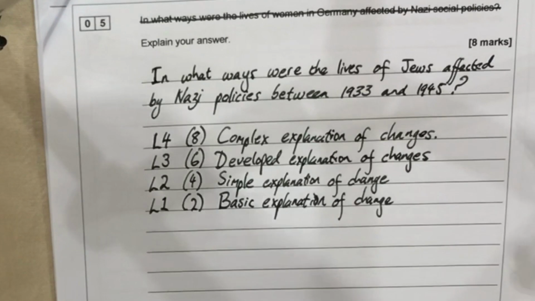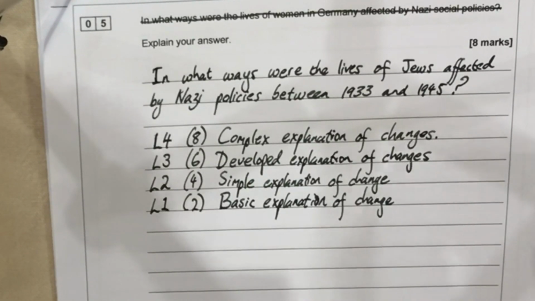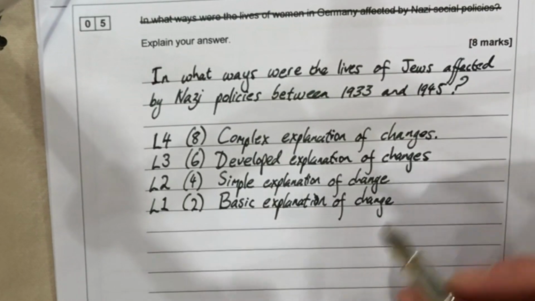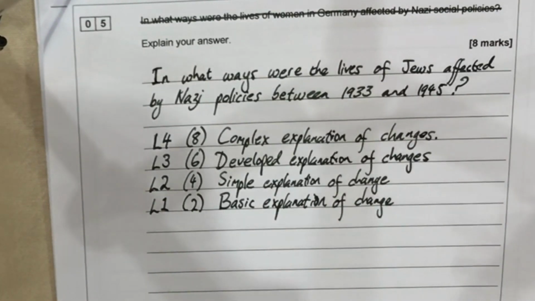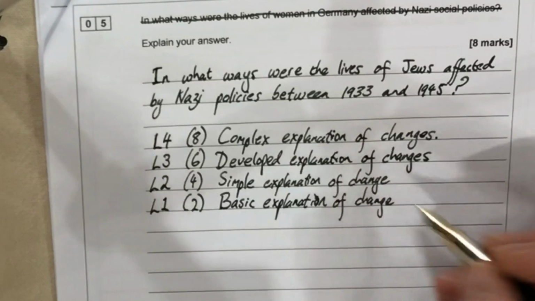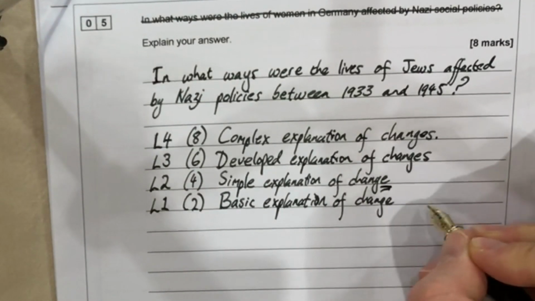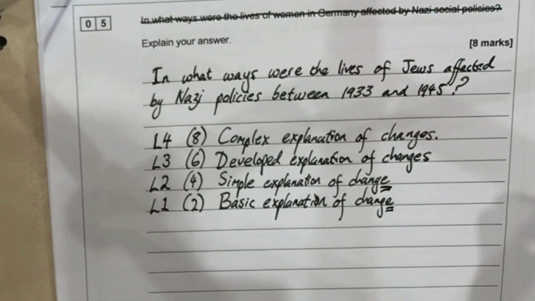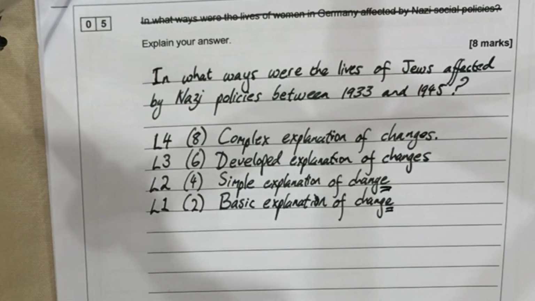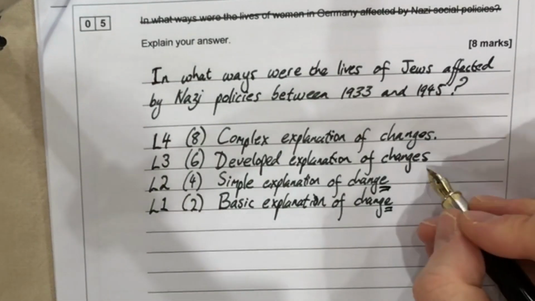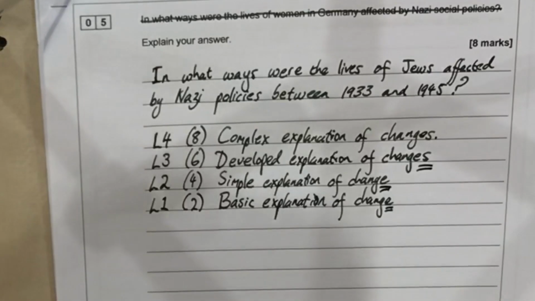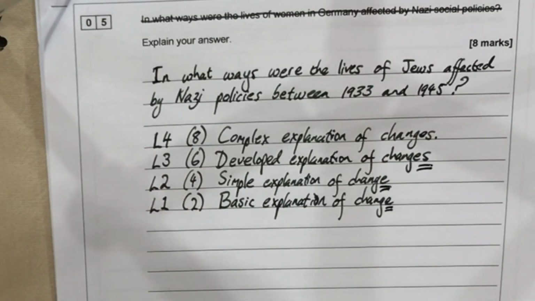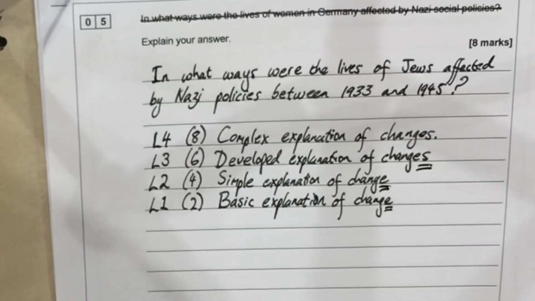One of the key things I think just to notice at this point here is this. For level 1 or level 2, it talks about you just using or just making a simple explanation of a change overall. Level 1, a basic explanation of a change. The difference between getting a level 2 or a level 3 or better is this. Changes, plural. They are looking for you to show a wider range of knowledge and understanding for you to hit those higher level answers.